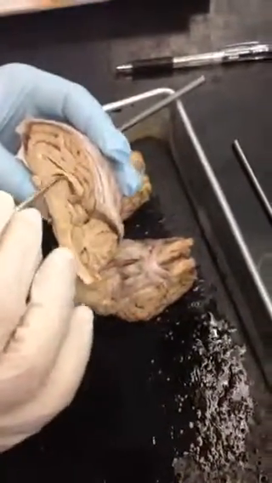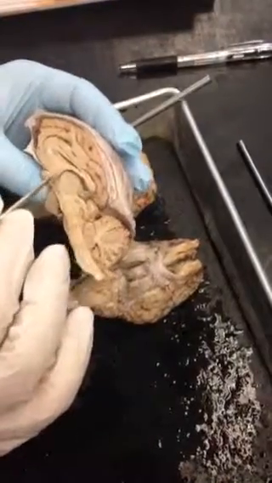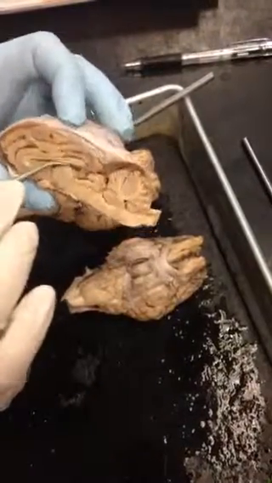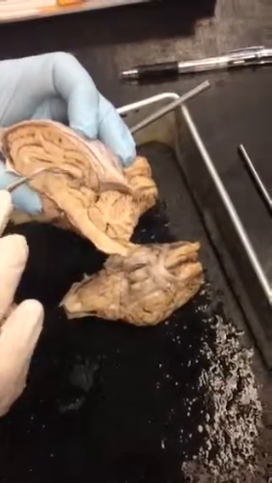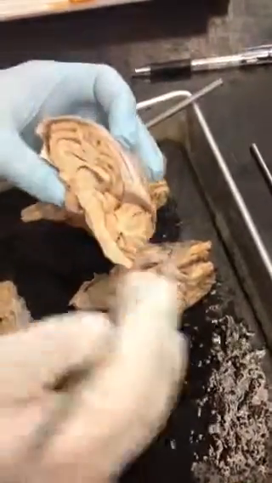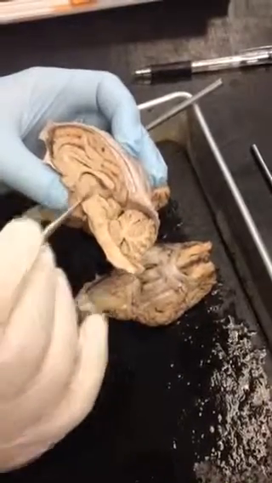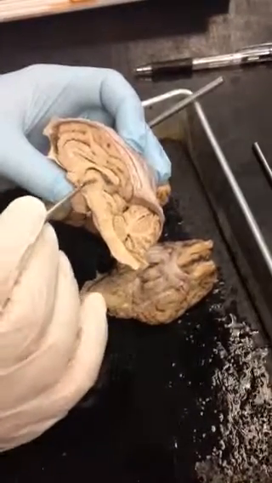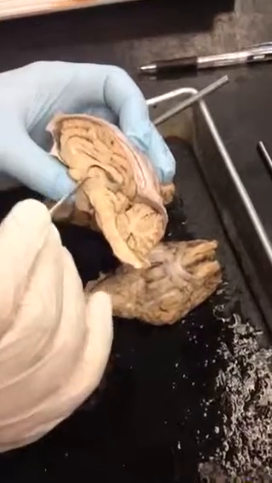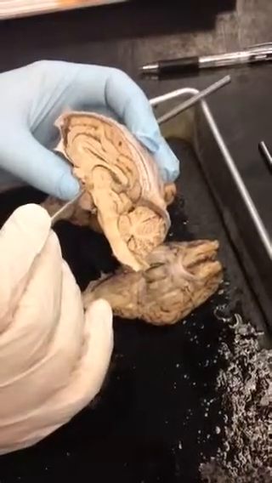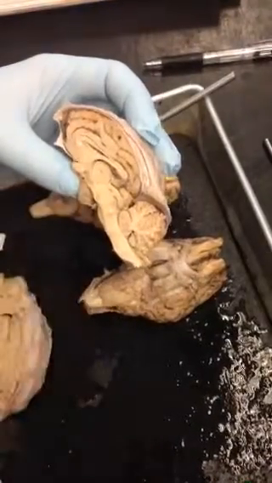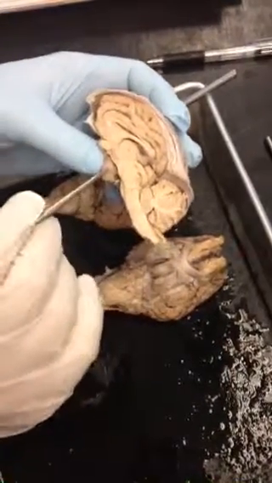Okay. So this is the third ventricle right here. There's also some choroid plexus. Remember, it's in all of the ventricles, right? So that's the third ventricle. The intermediate mass of the thalamus is right here. Directly below that would be the hypothalamus.